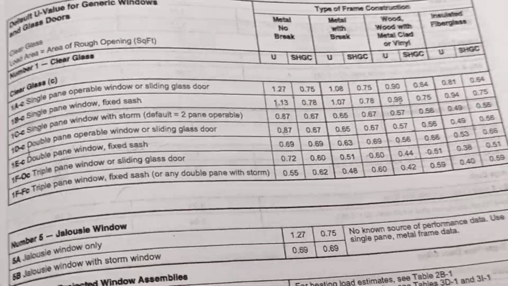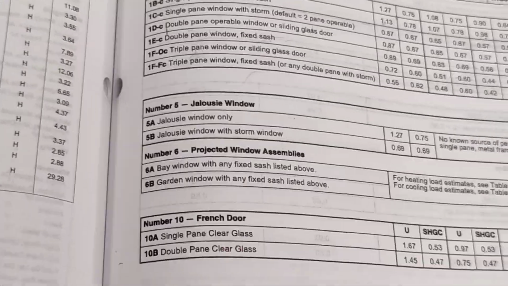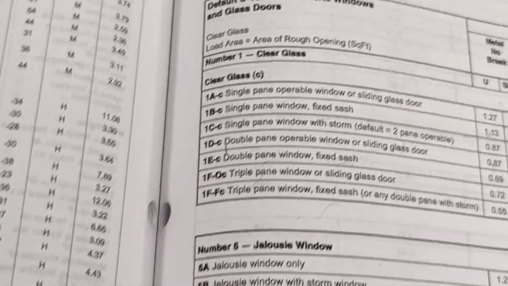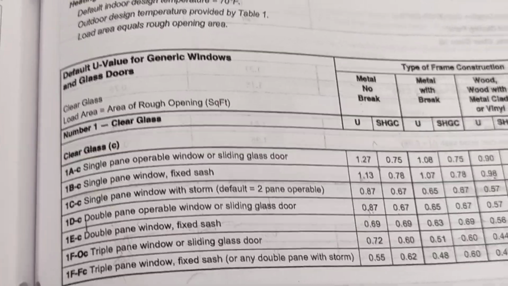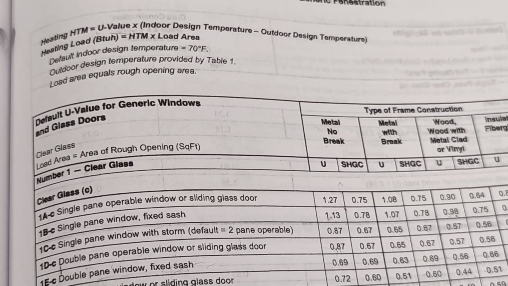Hey, pass it back to him. This is the one? Pass it back. It's down here. Pay attention. I'm gonna send you this video. It said 1.27. Alright, what you got?